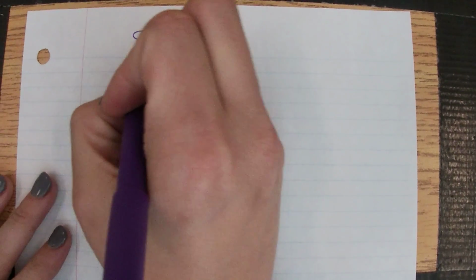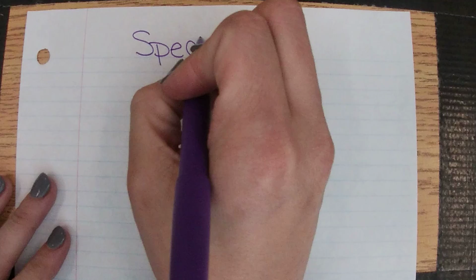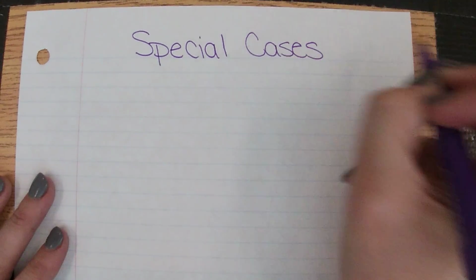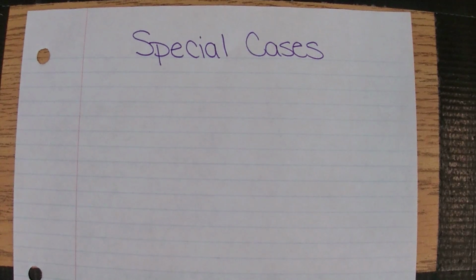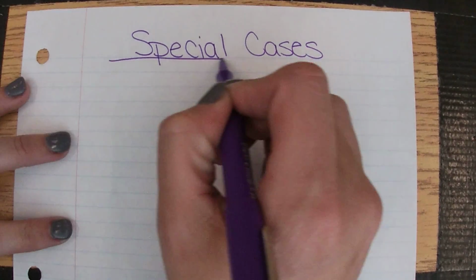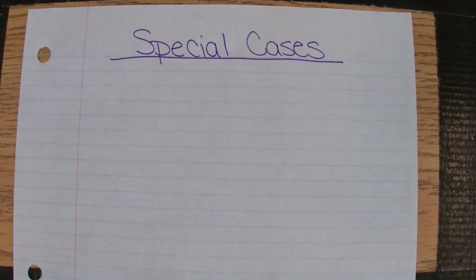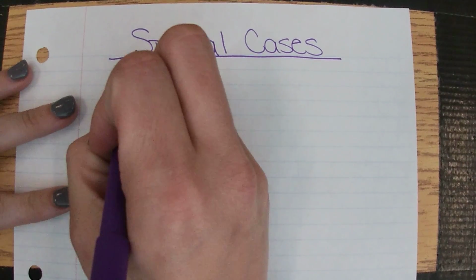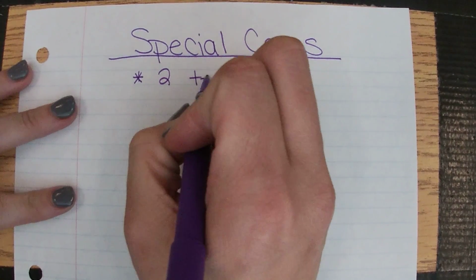So we have one last type of factoring to talk about today, and that type of factoring is factoring special cases. And that's exactly what they are. They're just sort of unique cases that happen that we want to make sure we can factor. Okay, so special cases, for the most part, the one that you really have to be able to do is the situation where we are given two terms.